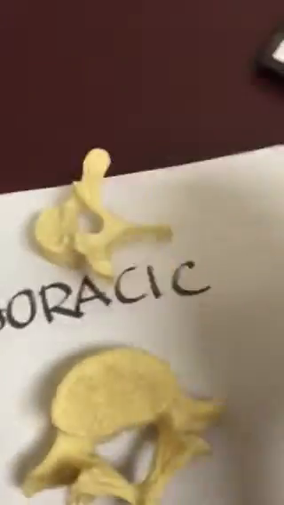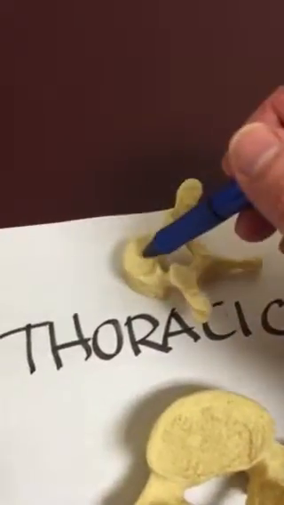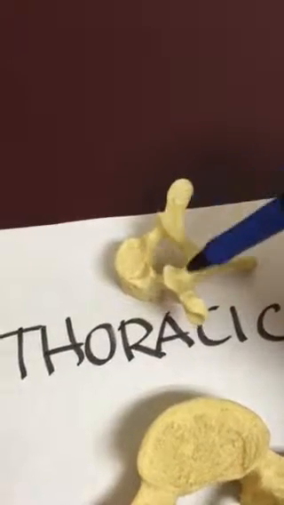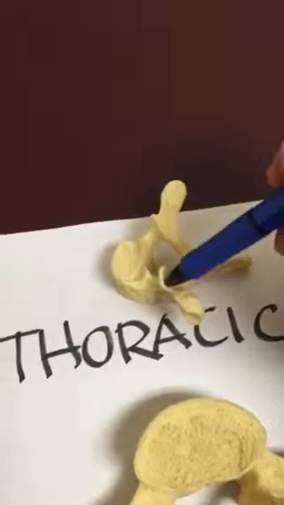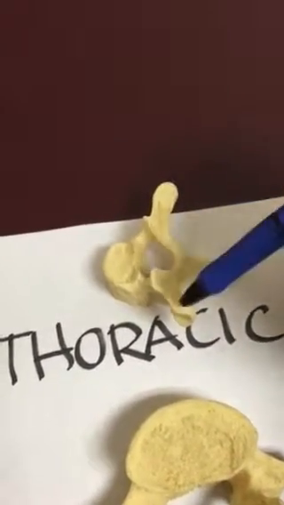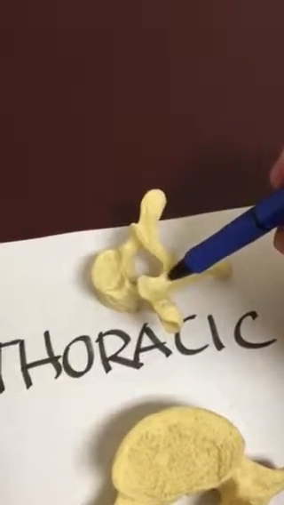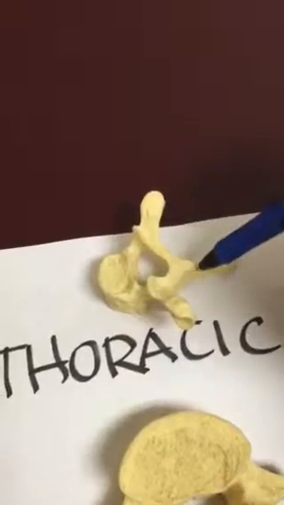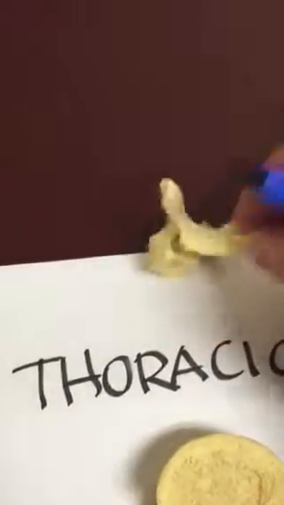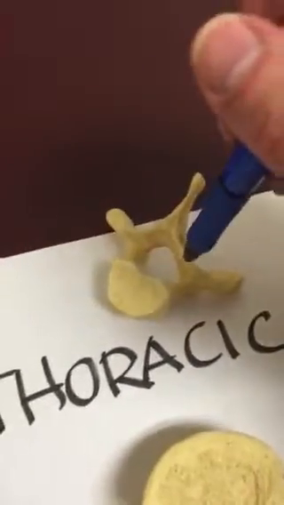Moving on to the thoracic spine, this would be T1 through T12. We have the body, we have superior articulating facets. We also have the transverse costal facets. We have the lamina, which go into the spinous process. And if you look underneath, we have the inferior articulating facets.